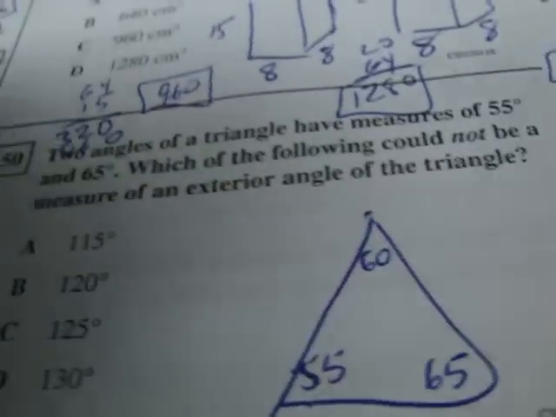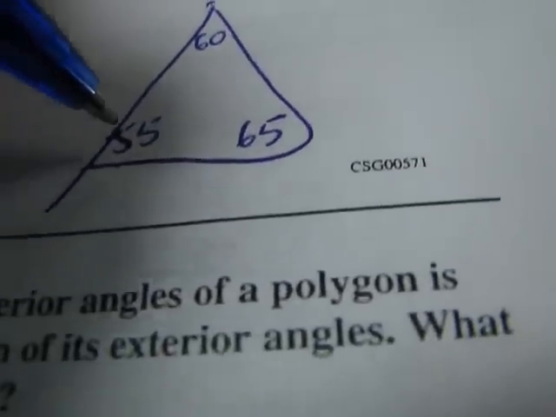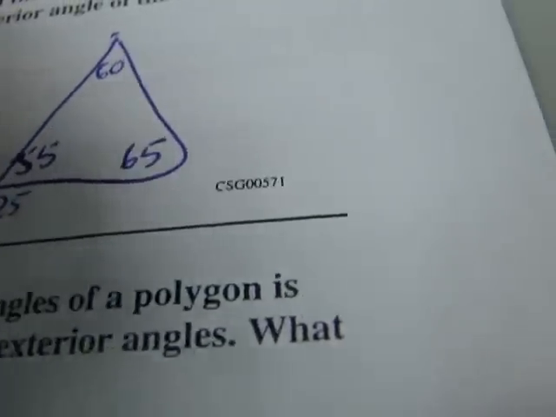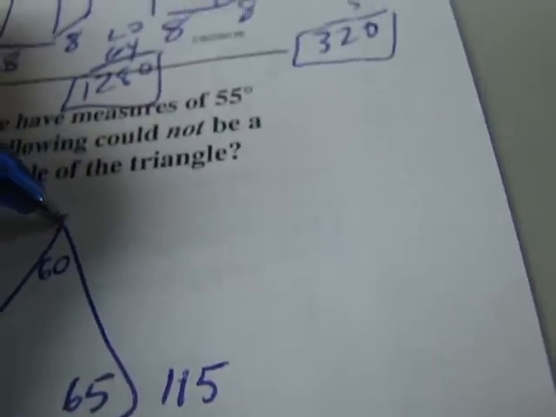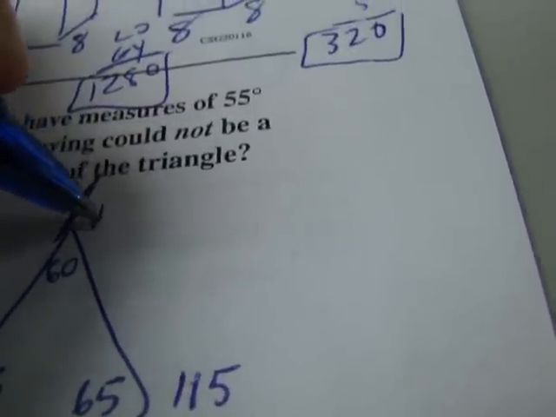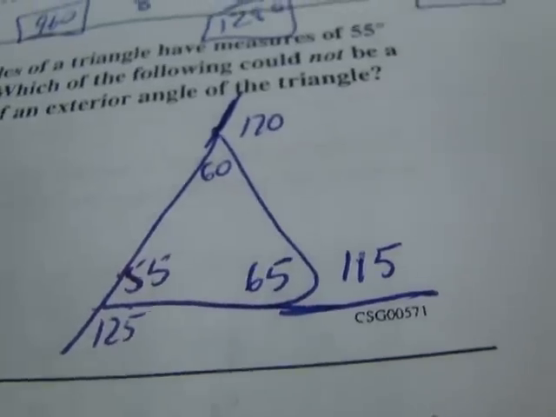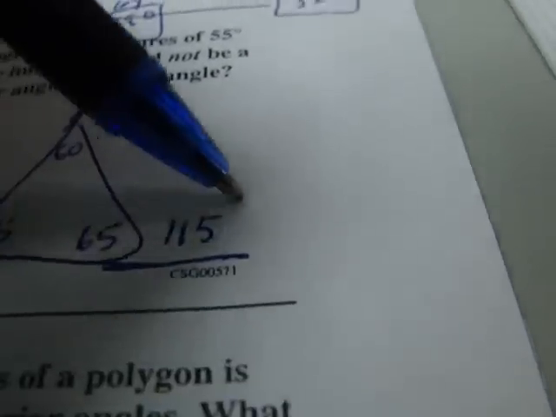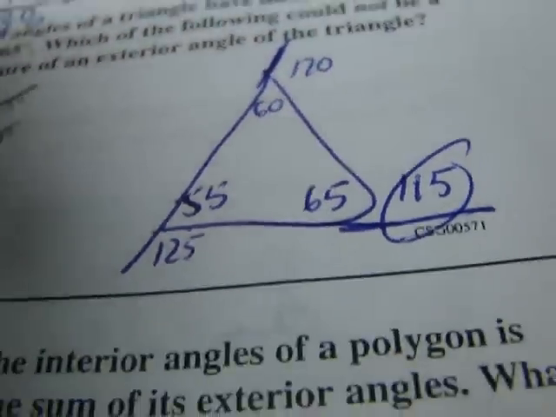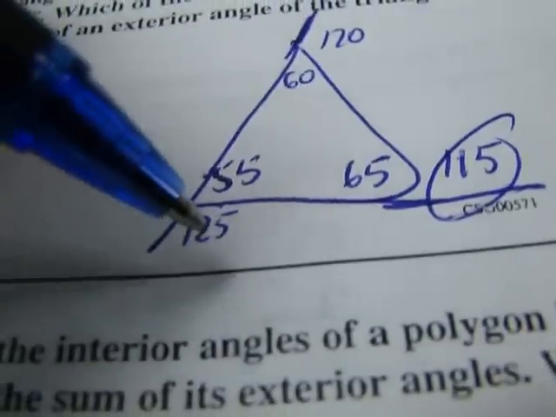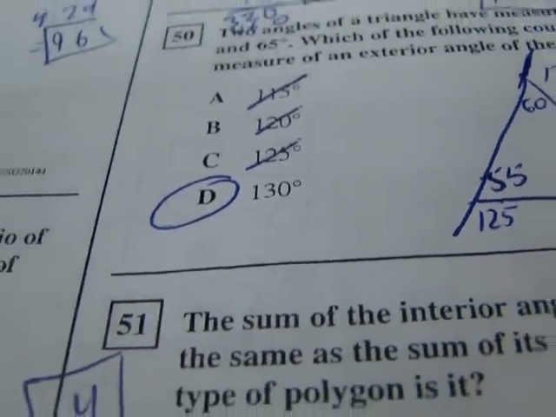So the question is kind of tricky. It says which could not be a measure of an exterior angle? Well, the exterior angle to the 55 would be 125. The exterior to the 65 would be 115, and the exterior to the 60 would be 120. These are all linear pairs, so they add up to 180. That's how I find those. Okay, so which could not be? Well, 115, we've got it right there, so that can be. 120, we've got it right there, so that can be. And 125, we've got it right here, so that can be. Therefore, 130 has to be our answer by process of elimination.